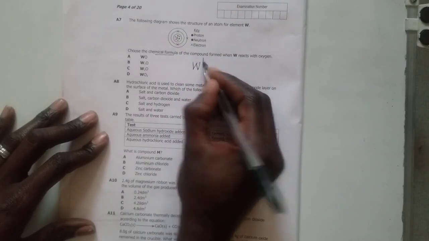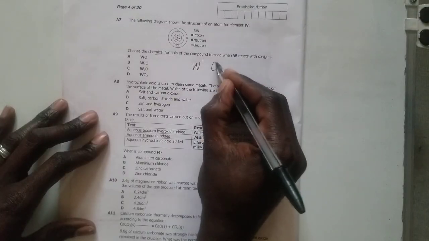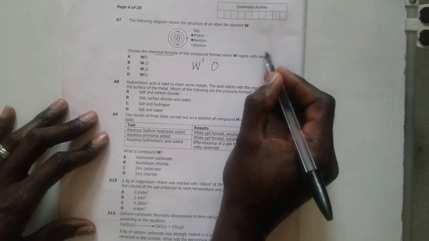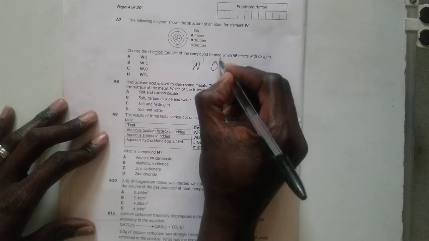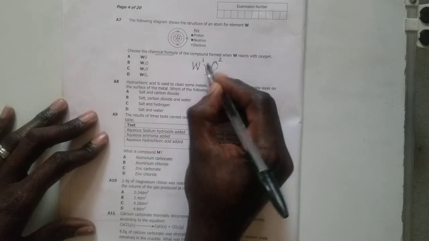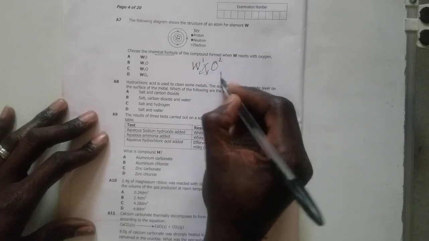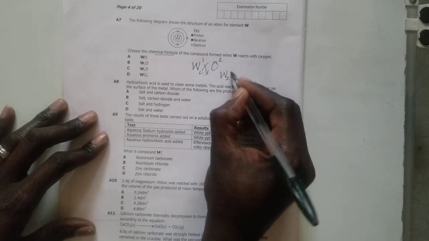It simply means that it has a valence of 1. Then oxygen is in group 6, hence it has a valence of 2. When you swap the valences, you are going to have W2O. So C is the best option.